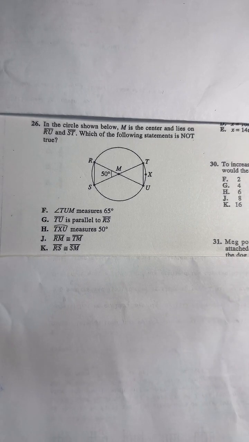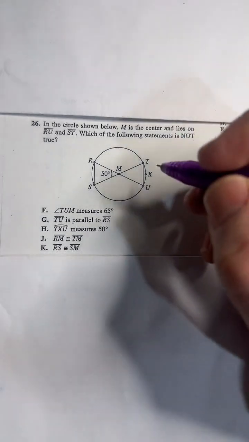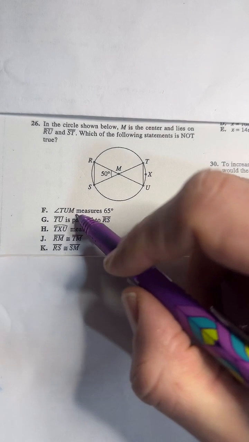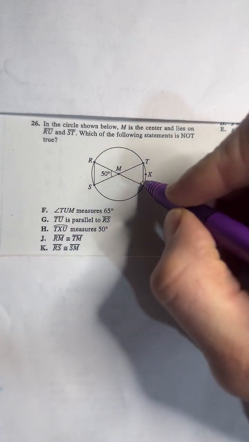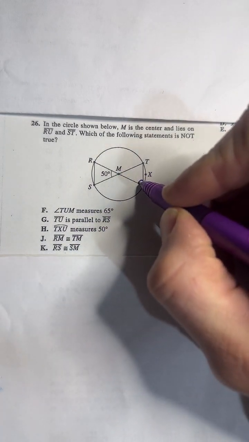All right, in this circle shown below, M is the center of a circle and lies on RU and ST. Which of the following statements is not true? All right, so we're looking for false statements. So TUM measures 65 degrees. So TUM is measured 65 degrees.